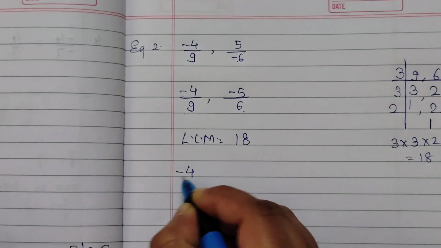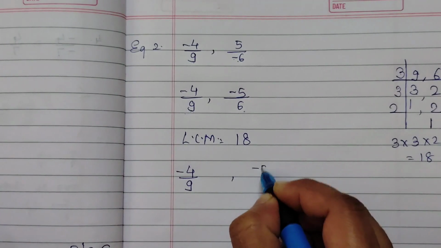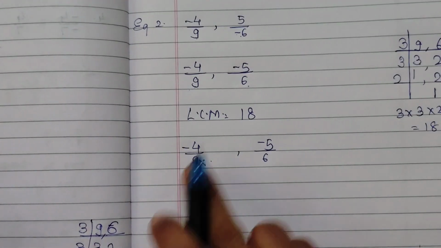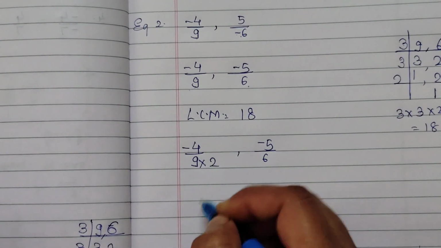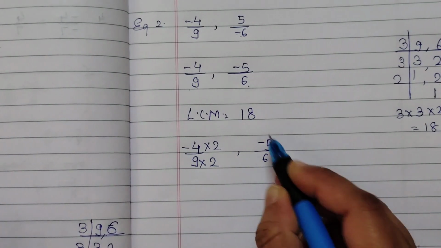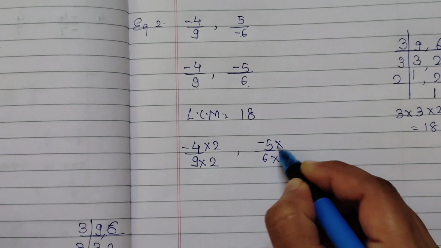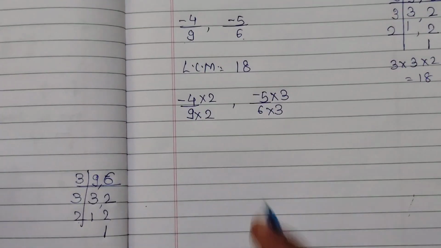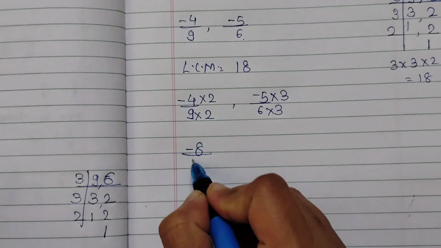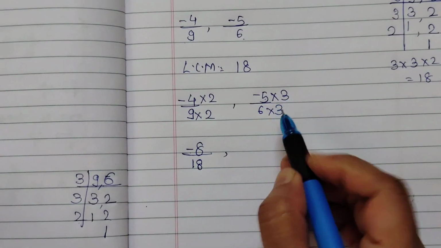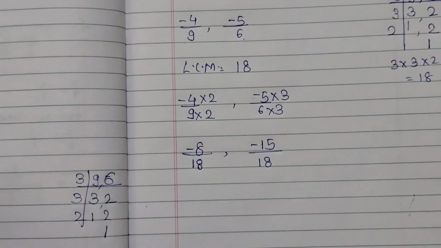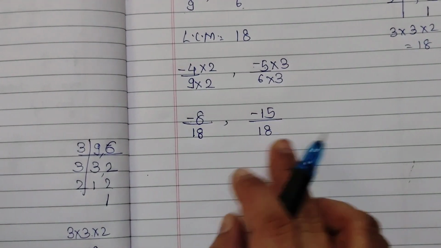I will again write the question, minus 4 upon 9, and here minus 5 upon 6. Now I will multiply by such a number that I get 18. 9, how much is 18? 9 2s are 18. So down I multiply by 2, up also I will multiply by 2. Same here, 6, how much is 18? 6 3s are 18, so up also I will multiply by 3. Now 4 2s are 8, with the minus sign. 9 2s are 18. 5 3s are 15, with the minus sign. 6 3s are 18.